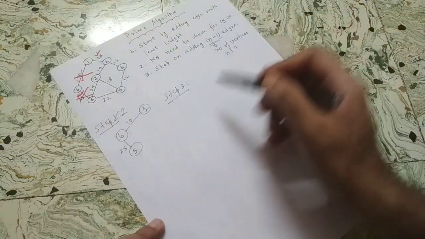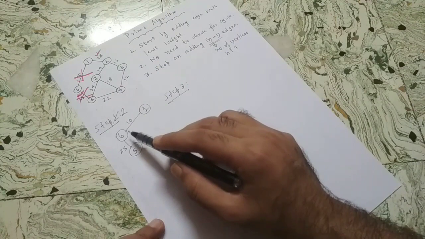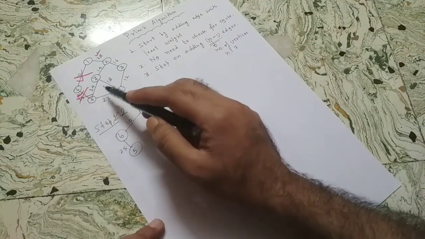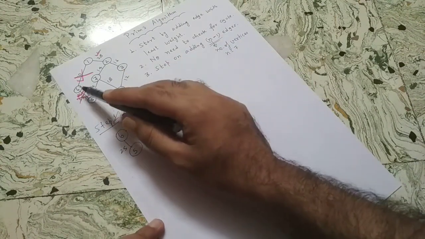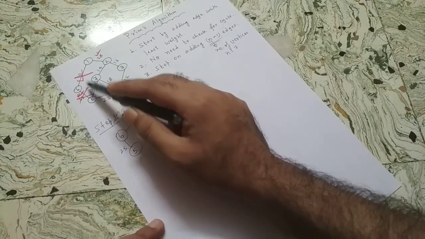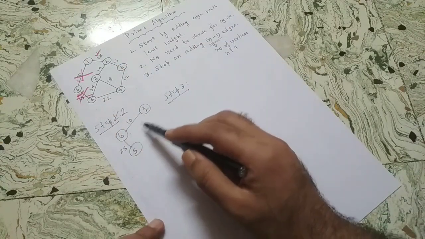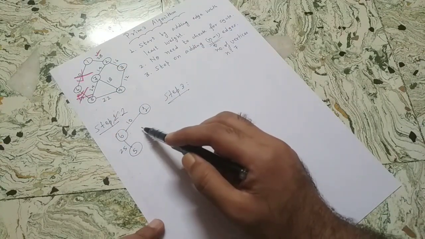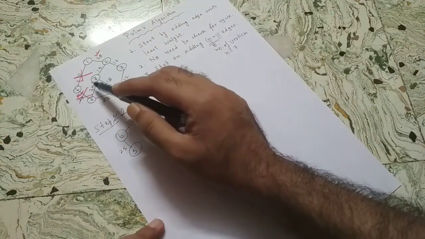Now, what else? On vertex 6, there is no other edge which has not been included. See, vertex 6 had this edge of weight 10 and this edge of 25, and we have included both of them in our minimum spanning tree. So we cannot consider them any further.